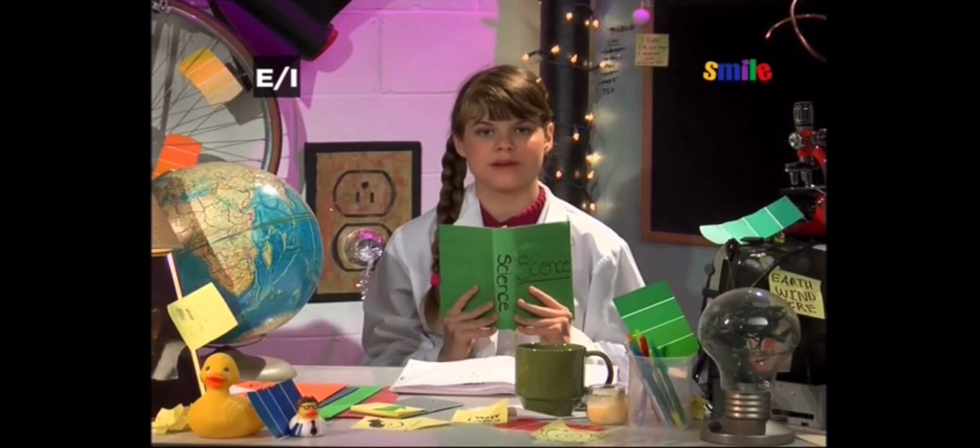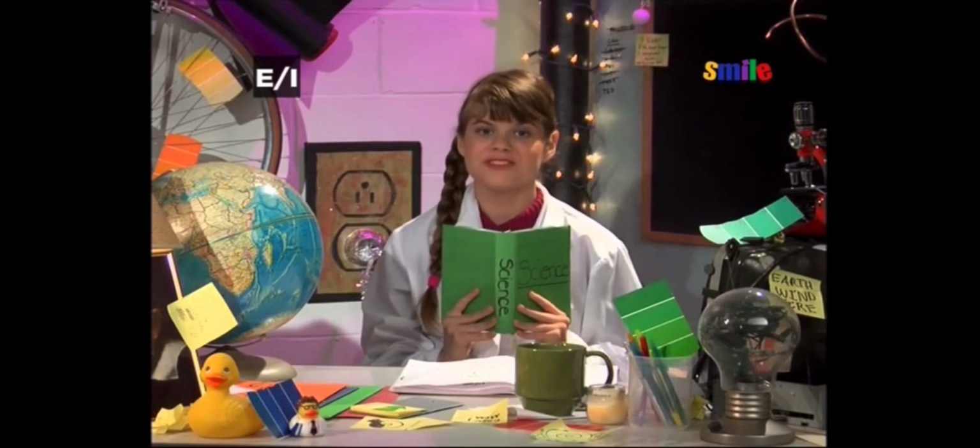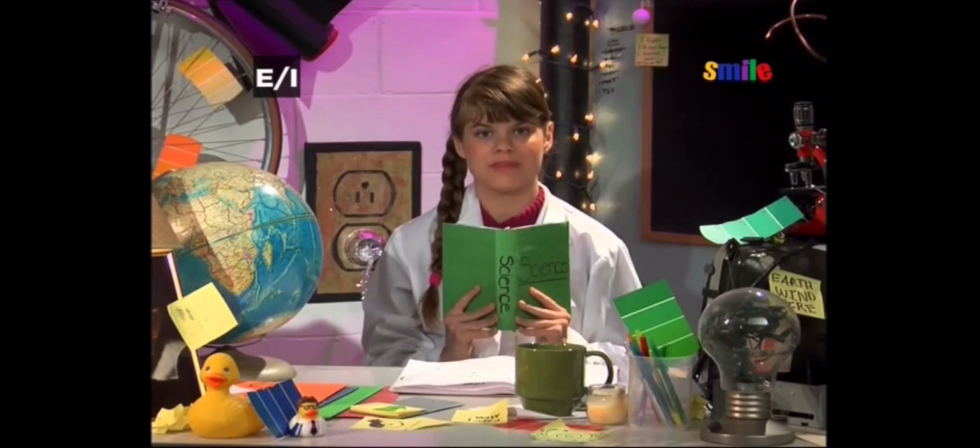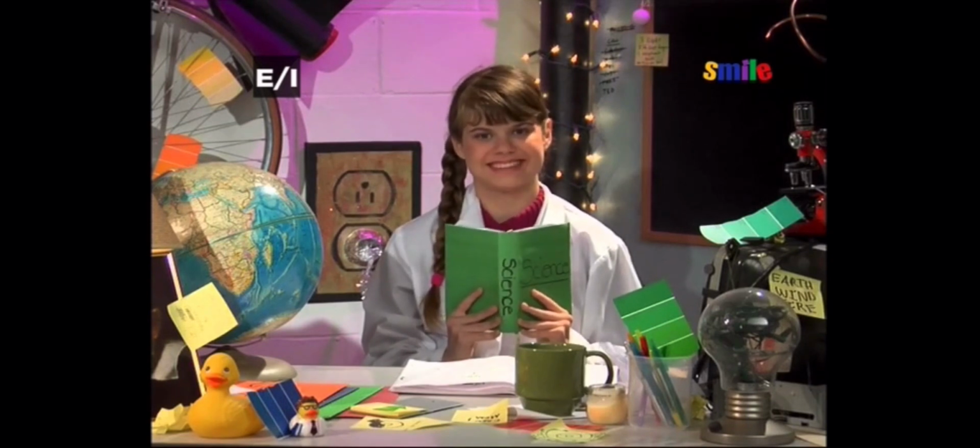Did you know that a rainbow was mentioned in the Bible? After the flood, Noah saw a rainbow. God said that it was a promise that he would never flood the entire earth again.